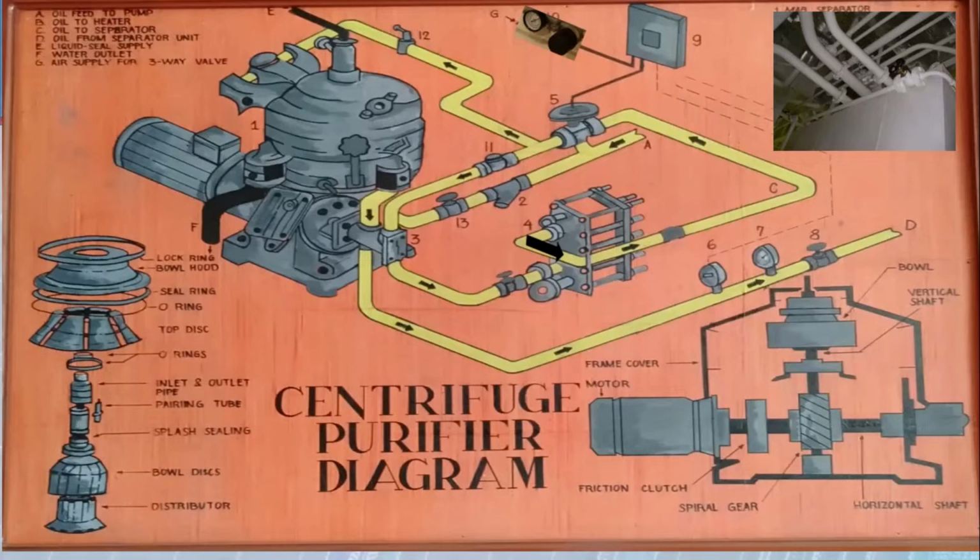It will drop to the fuel oil drain tank. In such a way, the clean and purified fuel oil in the fuel oil service tank will be used for the main engine, auxiliary boiler, and waste oil incinerator.